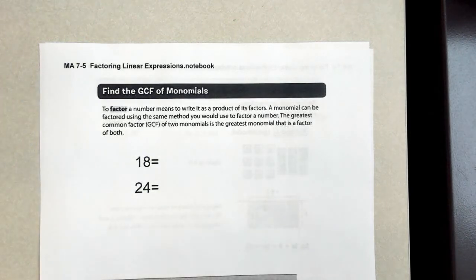In lesson 5, we're talking about factoring linear expressions. So it says, find the GCF of monomials. First of all, in this paragraph, it's going to say monomials a lot. Just so you understand, a monomial is a single term.